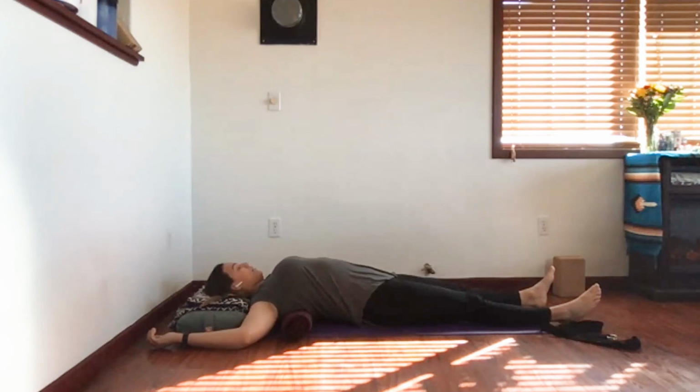Taking a nice deep inhale and exhale. Feel your body settling, weighing heavy into the floor.